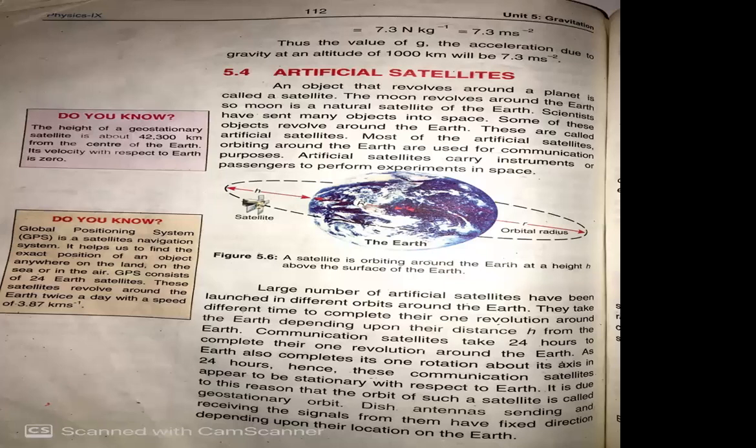So this time is the same. That's why they are called geostationary satellites, in a geostationary orbit. Dish antennas sending and receiving the signals from them have a fixed direction depending upon their location on the Earth. You know, this is the communication.